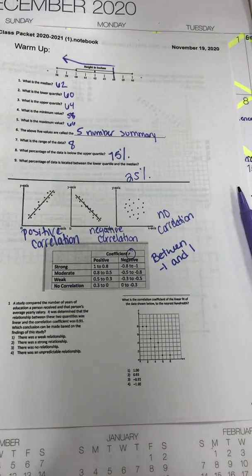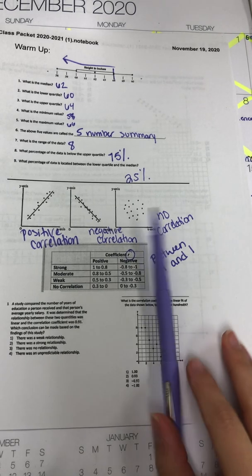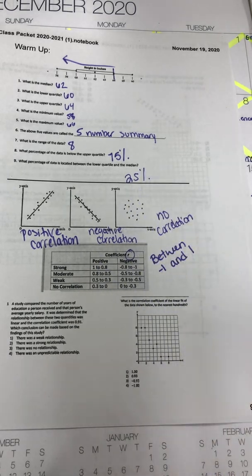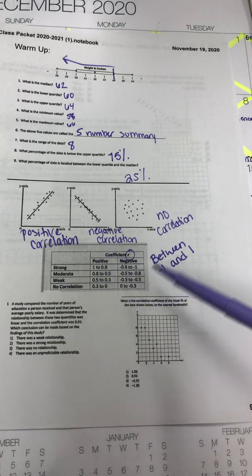Is it going to be something that has a really strong trend to it, makes a good straight line, or is it going to be something like this where it's just all over the place? So we're going to look specifically at these numbers.